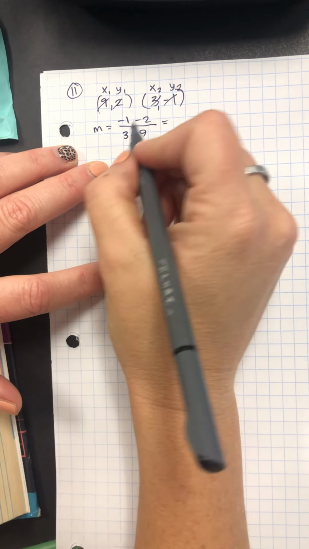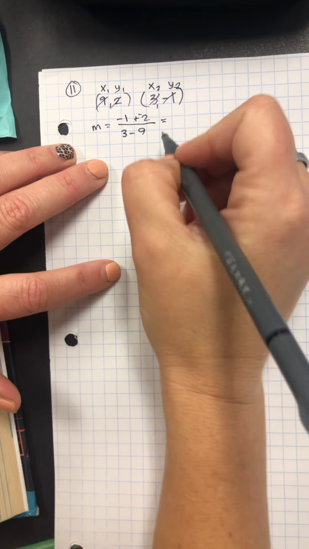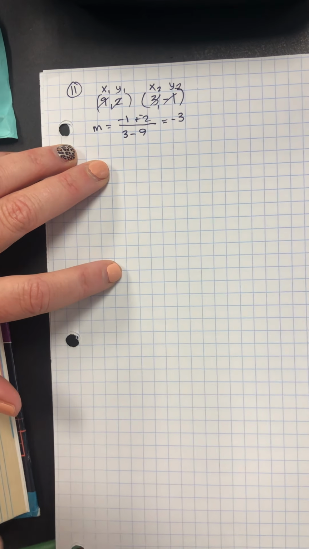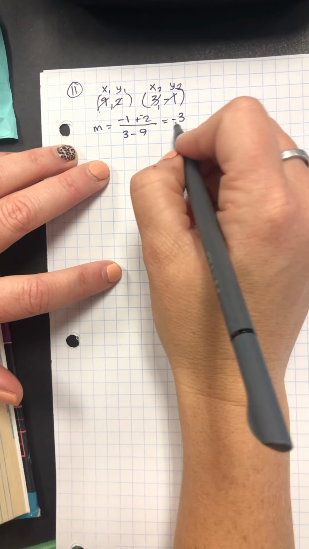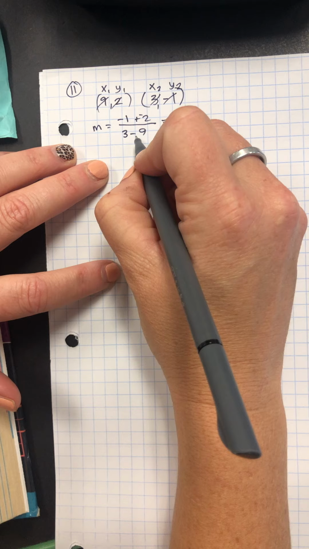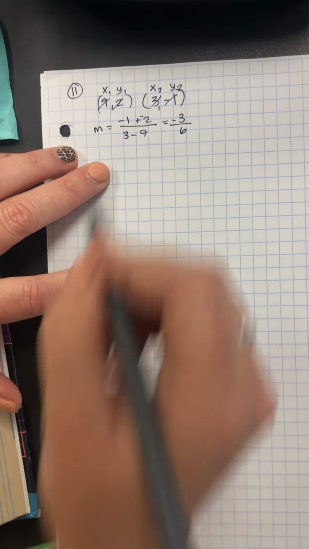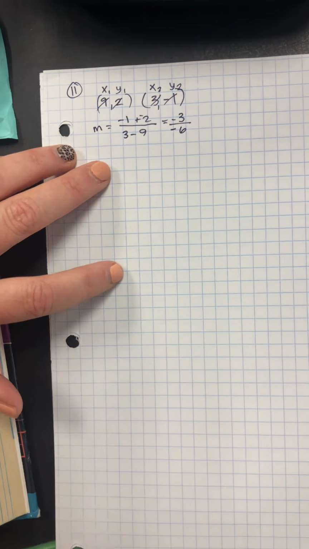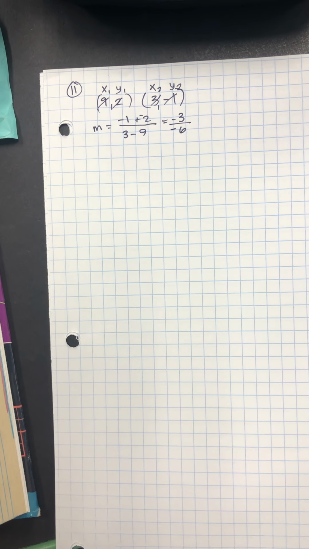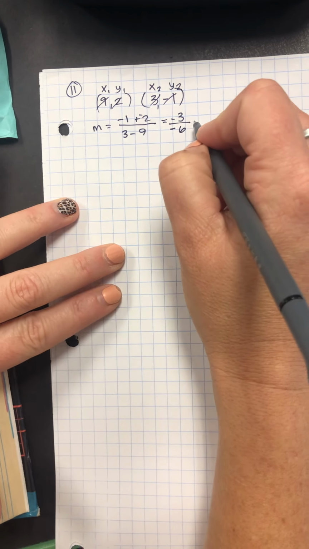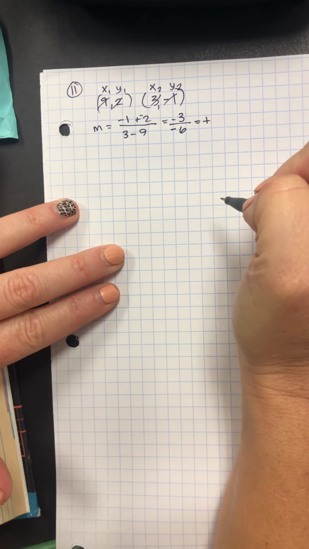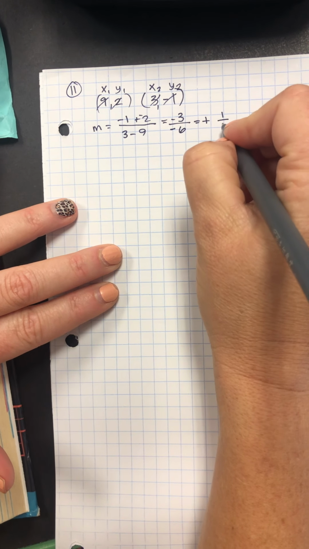So on the top, I have two negatives, and when the signs are the same, we add them. So I should get -3. And on the bottom, I have 3 minus 9. So the difference between them is 6, but 9 is bigger, so that's also a negative. And a double negative is a positive. So this answer should be 1/3.